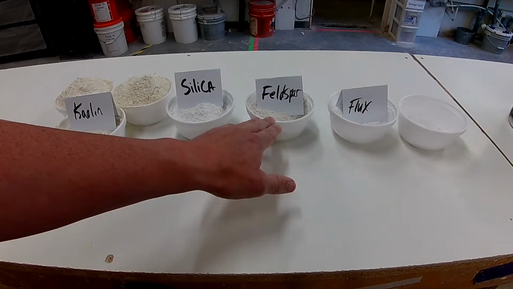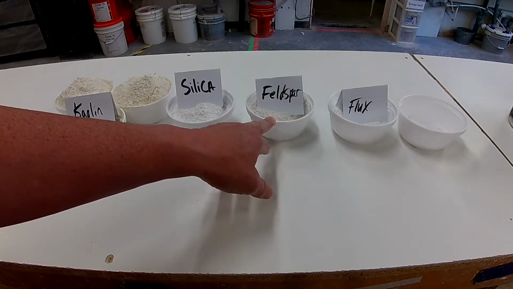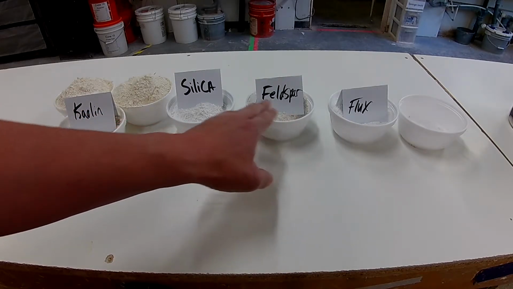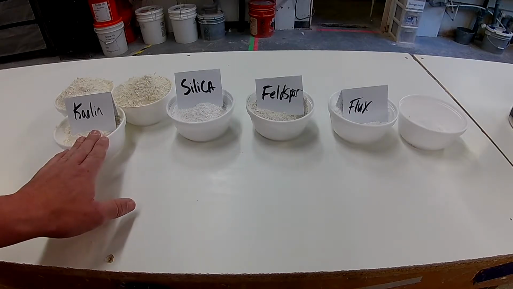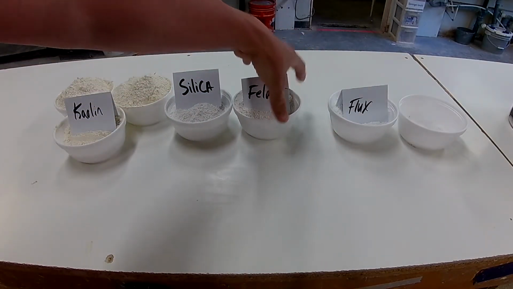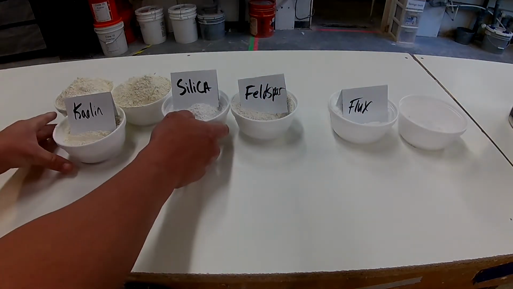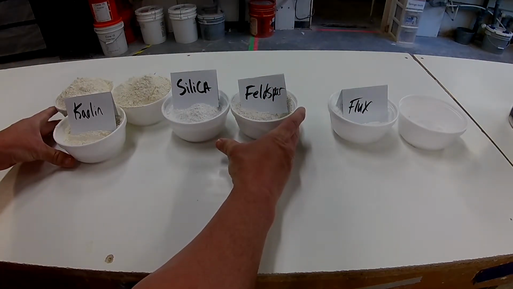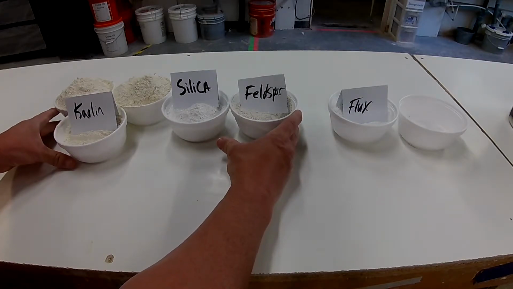Feldspar is a naturally occurring rock that is made up of silica and kaolin, and it also has a little bit of flux in it, right? And these here, this is clay, all right? Silica, feldspar, and kaolin. Those make up clay.